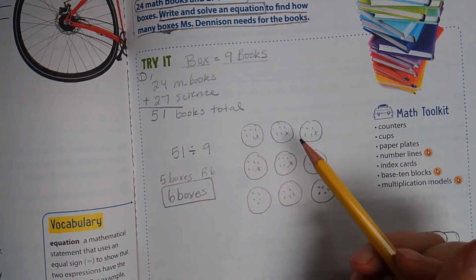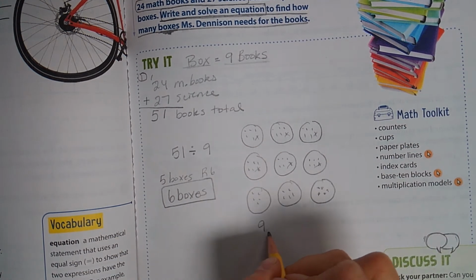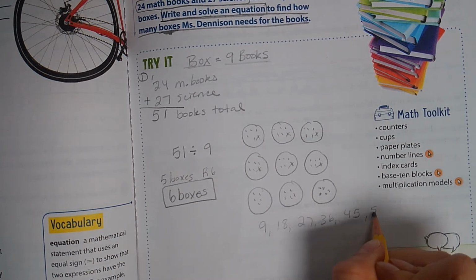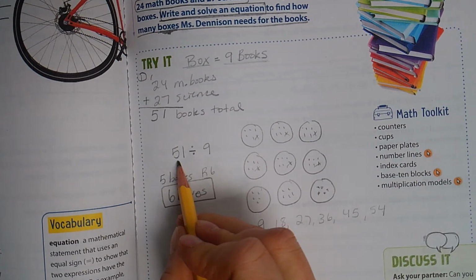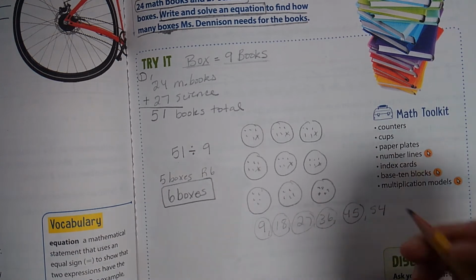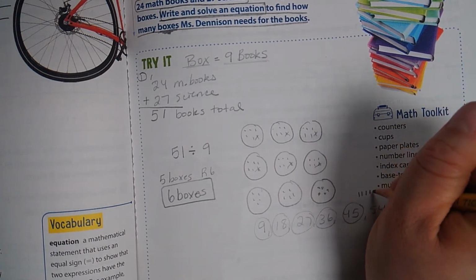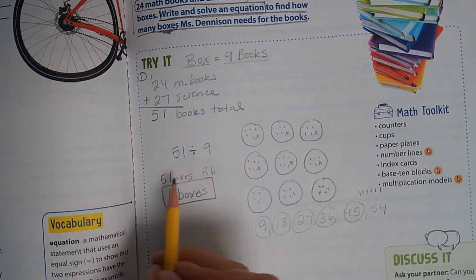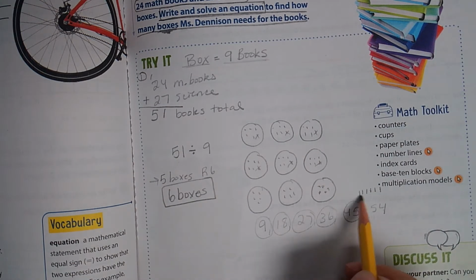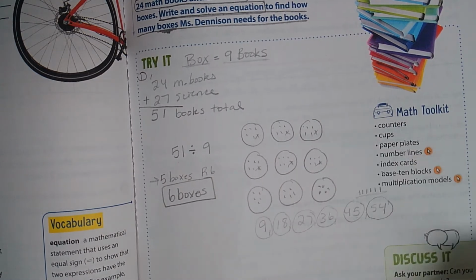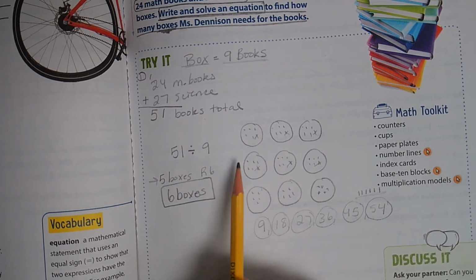We can also skip count by 9s. Okay, we could go 9, 18, 27, 36, 45, 54. Uh-oh, that's more than 51. So let's count them. We have 1, 2, 3, 4, 5 nines, then 45, 46, 47, 48, 49, 50, 51, which is 1, 2, 3, 4, 5, 6. Remainder 6. Same answer. But how many boxes do we need? We need 6 boxes. Okay. So these are your 2 options for division right now.